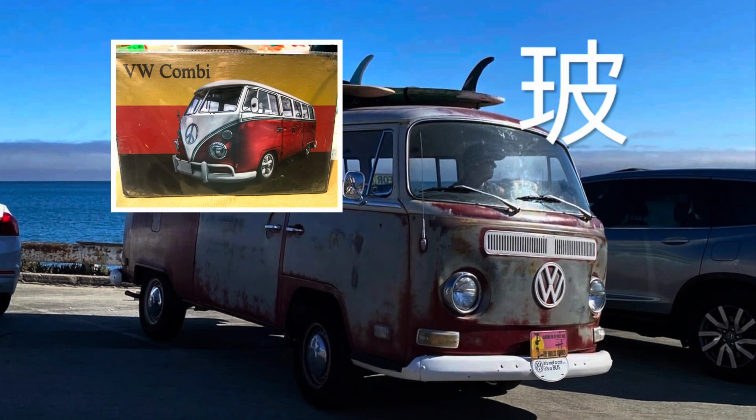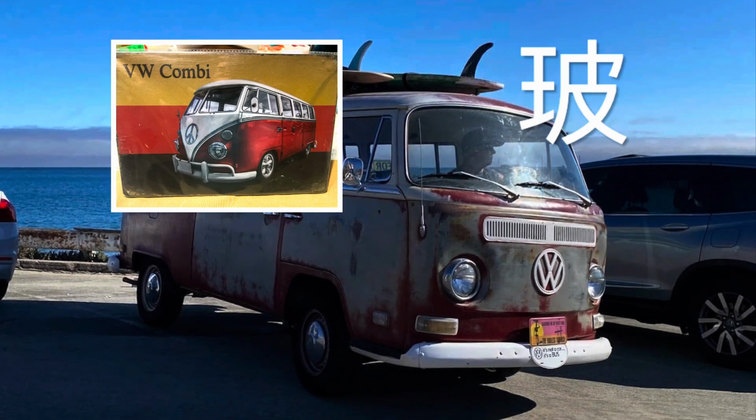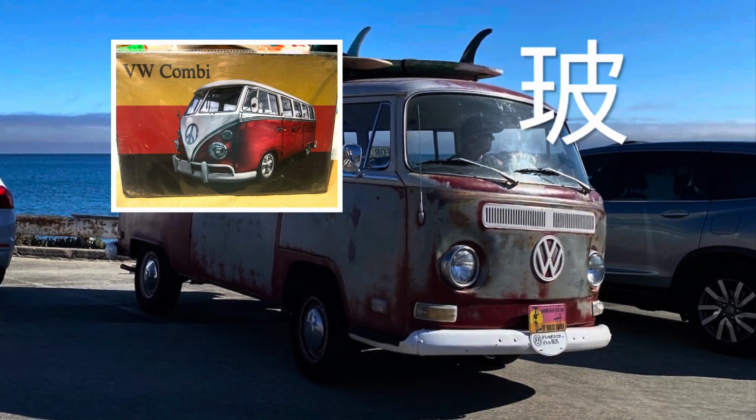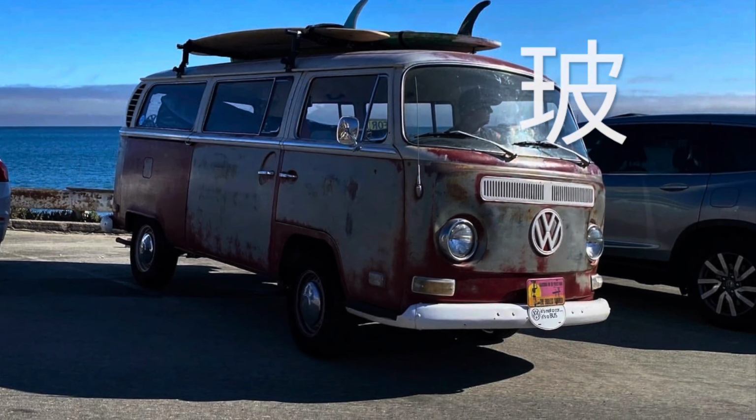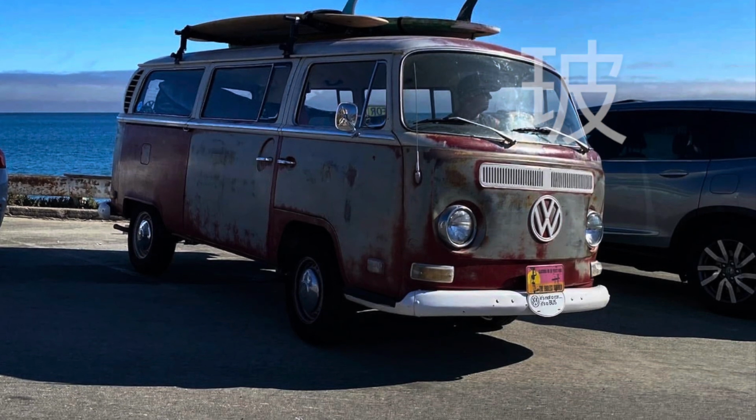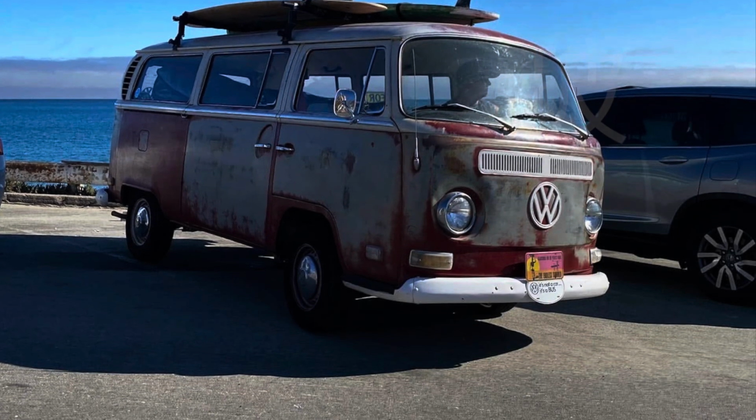Speaking of glass, these combis came up with up to 23 glass windows wrapping around. This picture was taken by my friends Joy and Mike, who are out west on vacation in the United States with their family. Shout out to them.